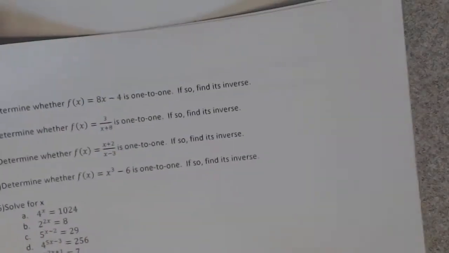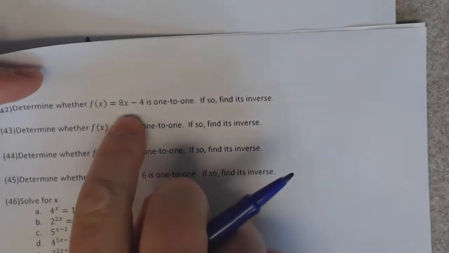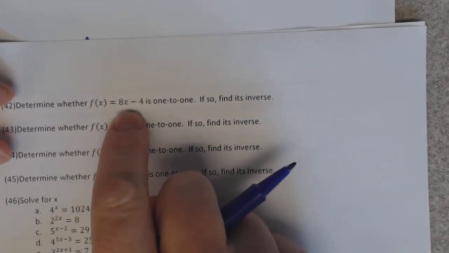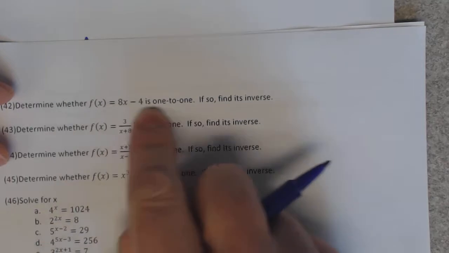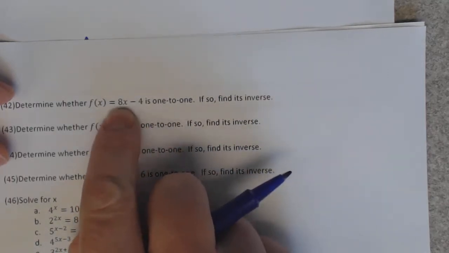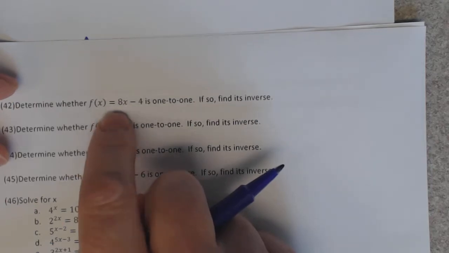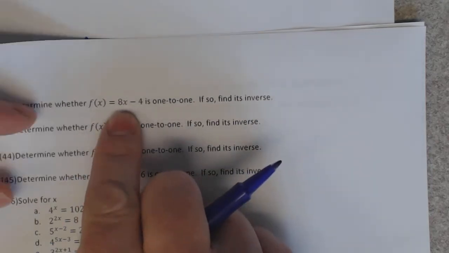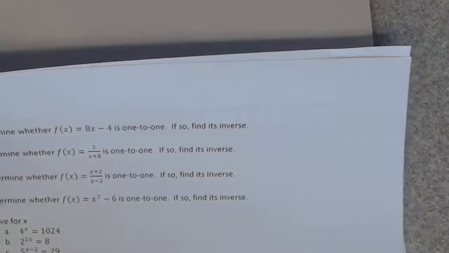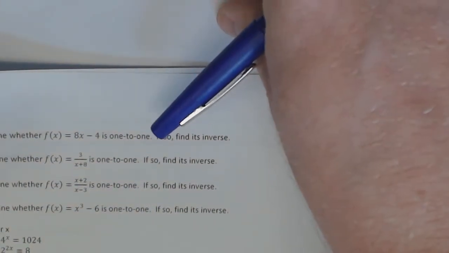So, if you look at this graphically, this right here is a linear equation. That's a line. Except for horizontal lines, which this is not, because it has a slope of 8, it's going to be one-to-one. So this is one-to-one because it passes the horizontal line test. So it says determine. That's how we can determine that graphically. It passes the horizontal line test.